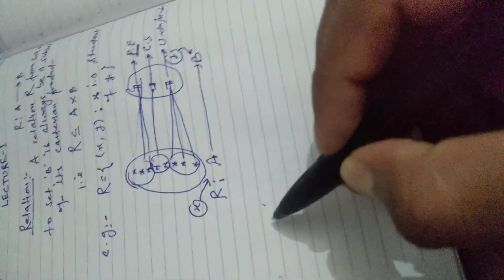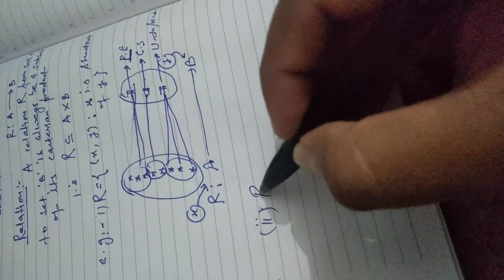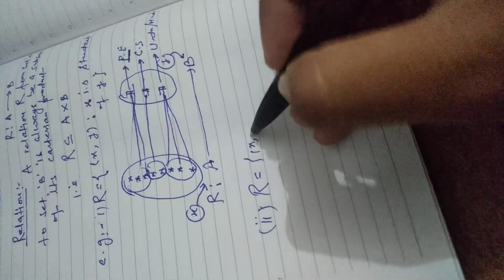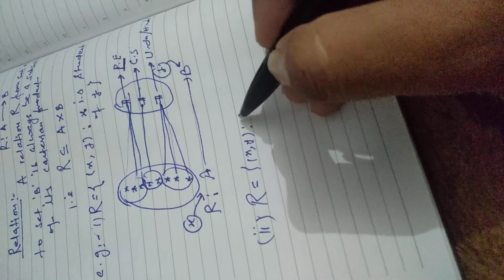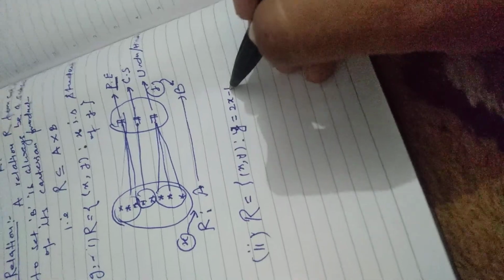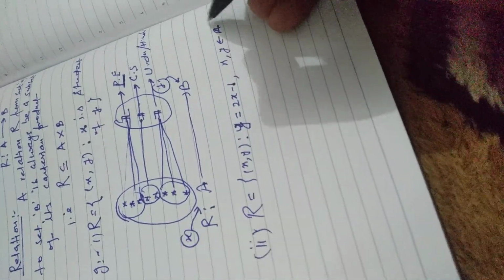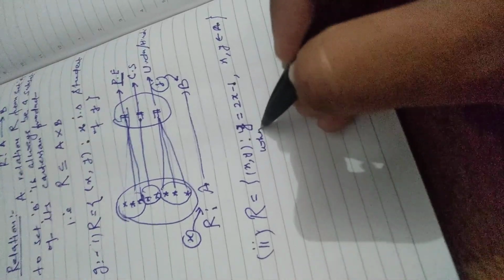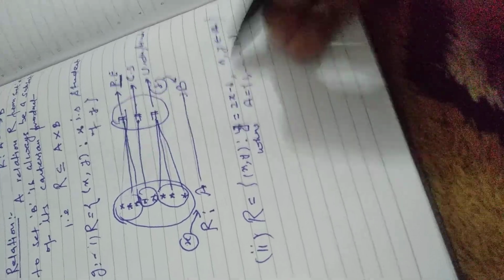For example, let me elaborate this definition with another example. This is the second example. If this is the first, I said a relation R is x comma y such that y is equal to 2x minus 1, and x comma y belong to set A, where set A is the set of natural numbers from 1 to 10.